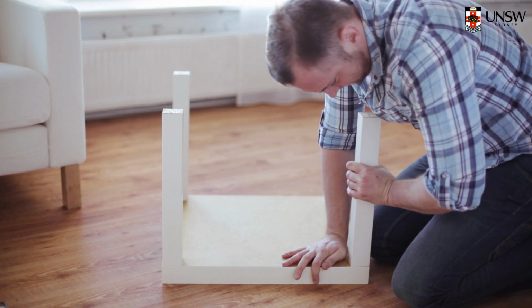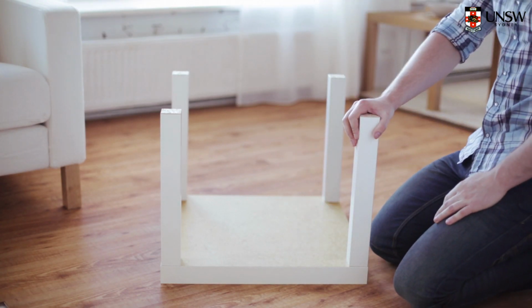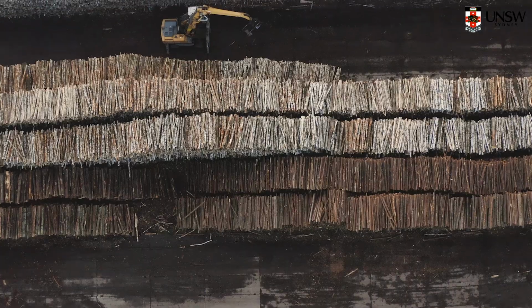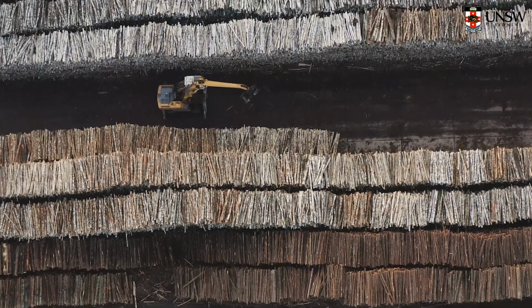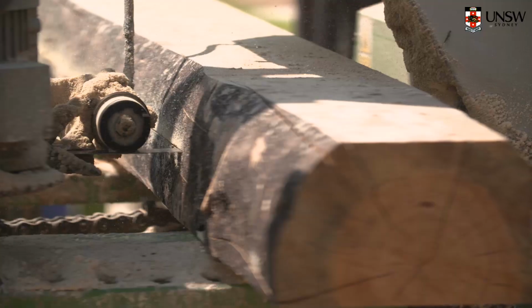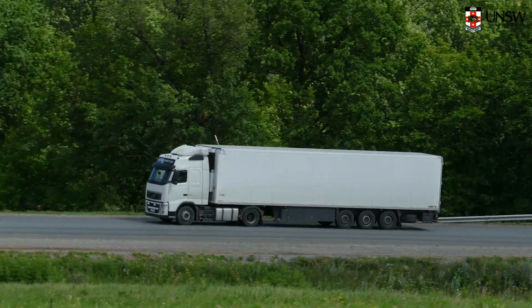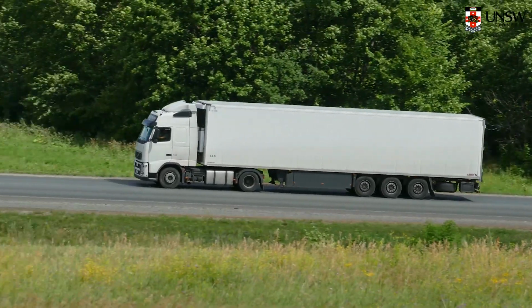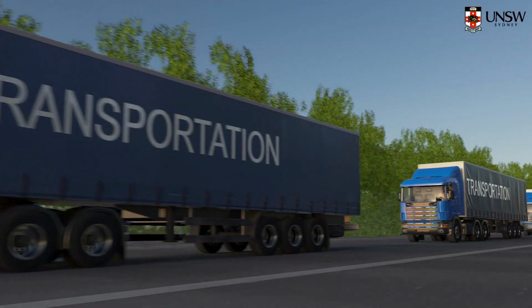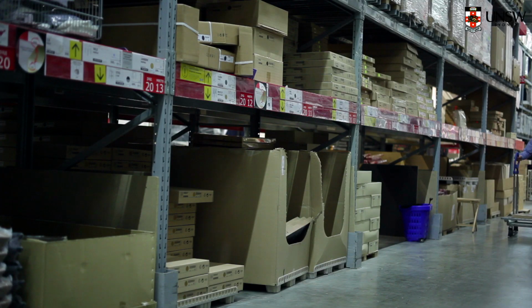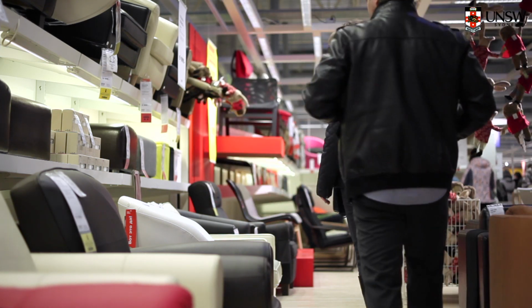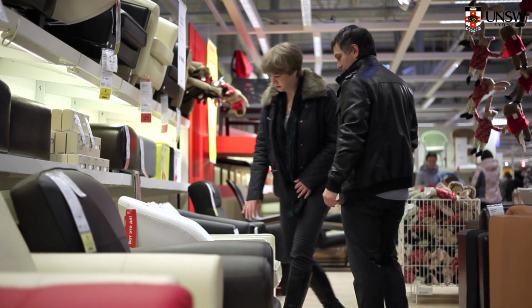Imagine a typical product supply chain, for example, for a piece of furniture. Timber is grown in a forest plantation and harvested by a logging company. Then it's transported by truck to a sawmill factory where it is cut into pieces. Then the cut timber is trucked again to a manufacturer who produces the furniture, which is then transported to a wholesale company and then onto a retail company before the final consumer buys the piece of furniture. So this is a long typical supply chain.